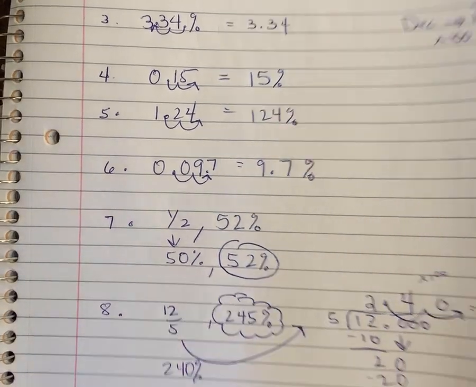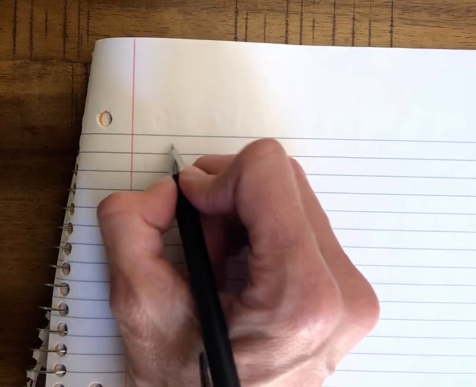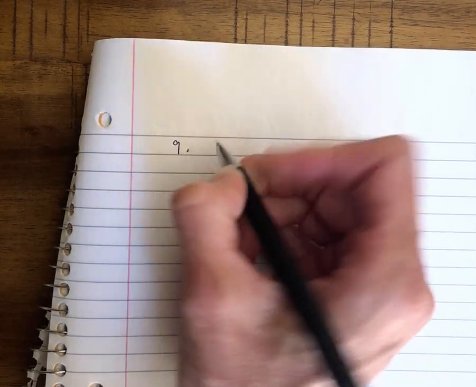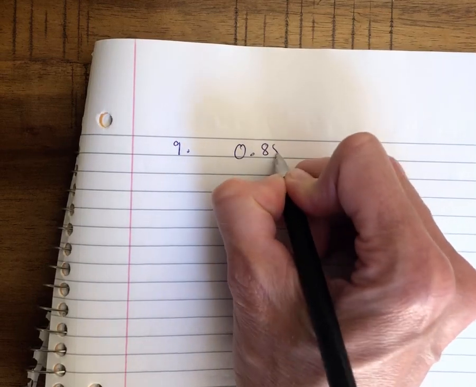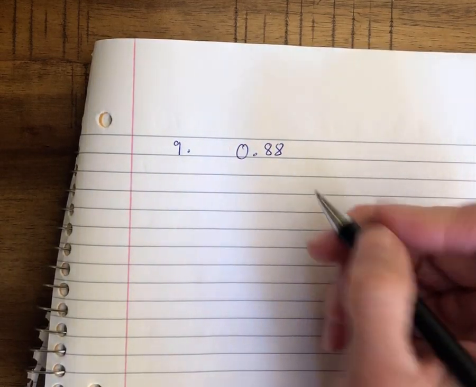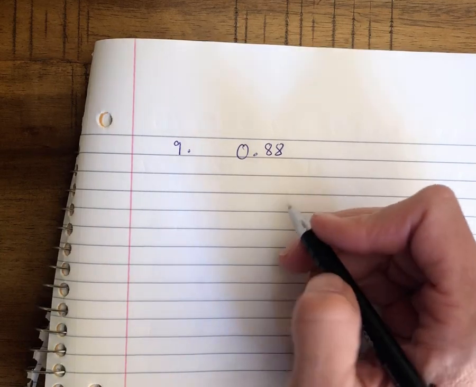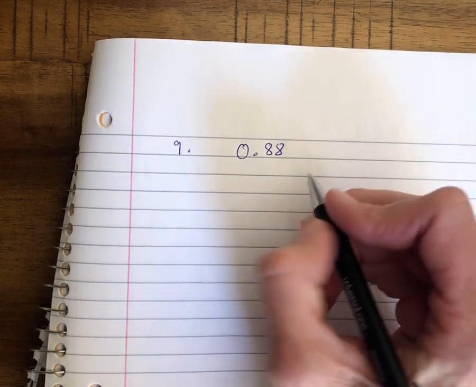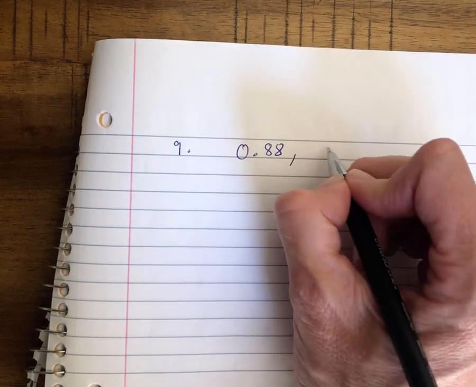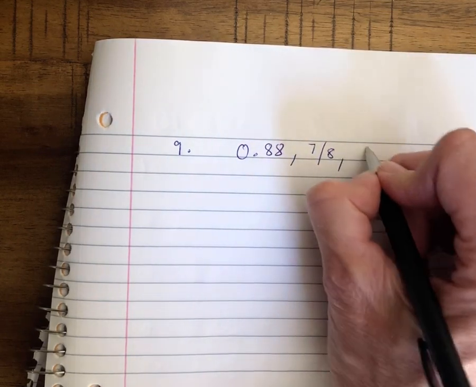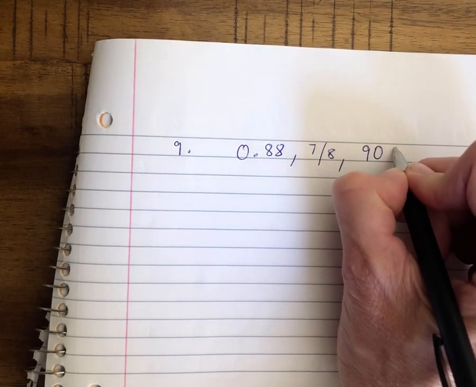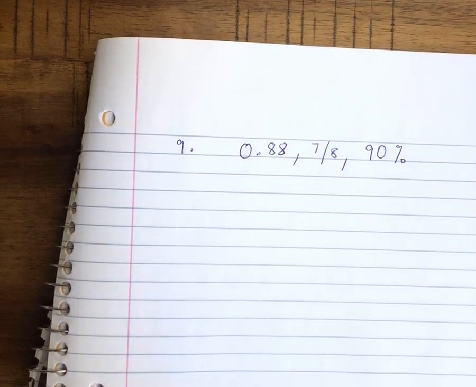Okay, let me turn the page so I can do number 9. These are, if I'm going to be honest, my least favorite. But we still have to do our least favorite tasks. We just have to get through them and try to be positive about it. So we have 88 hundredths, we have 7/8, and we have 90%, and we have to order those 3 from least to greatest.